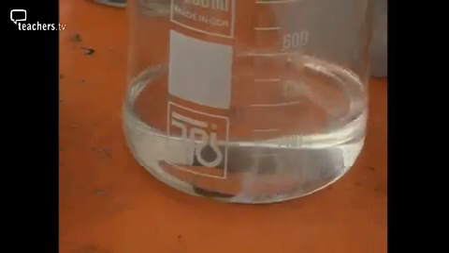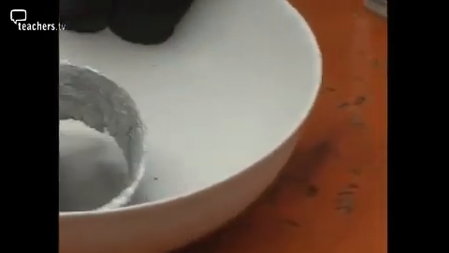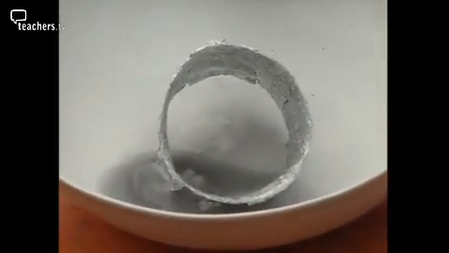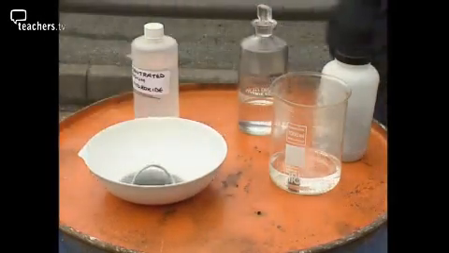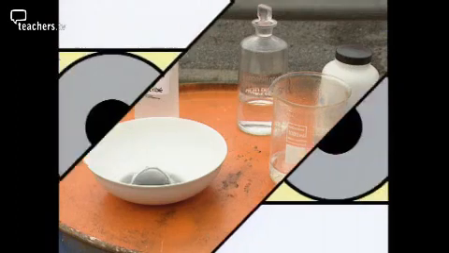In the strong acid, the zinc has completely dissolved, and the strong alkali solution has eaten right through the aluminium. Strong acids and alkalis have to be handled with extreme care.